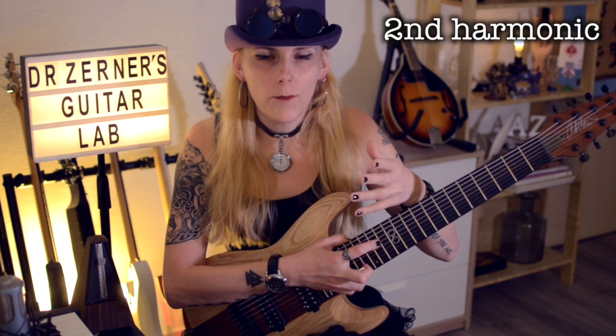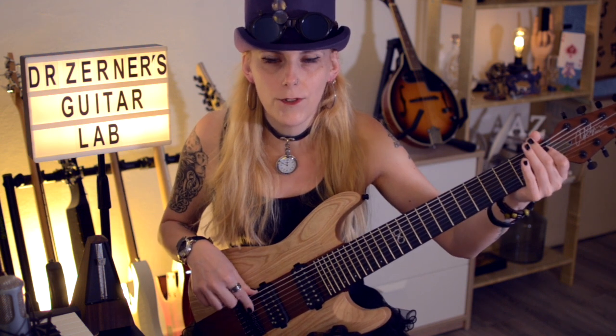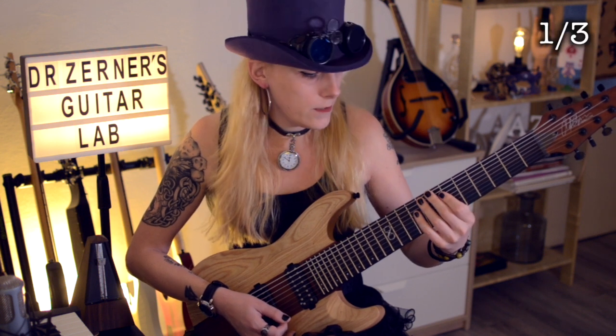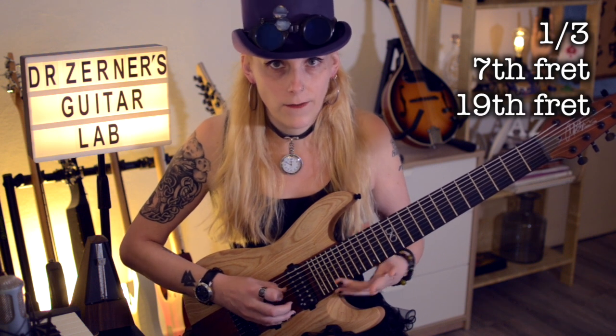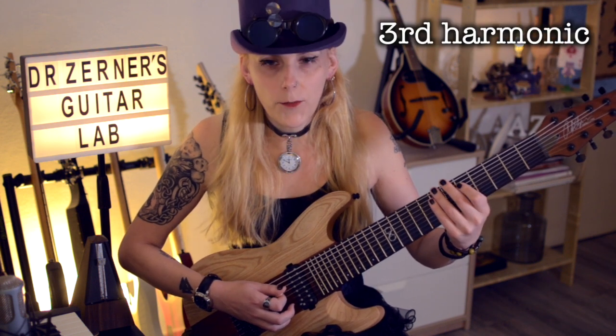When we put the finger on the 12th fret, we are confining the string to vibrate only by its half and all the smaller divisions. Therefore, the note that we hear is the second harmonic and not the main pitch that is produced by the full length of the string. Respectively, if we put the finger on 1/3 of the string, which is 7th fret and 19th fret, we get the third harmonic.